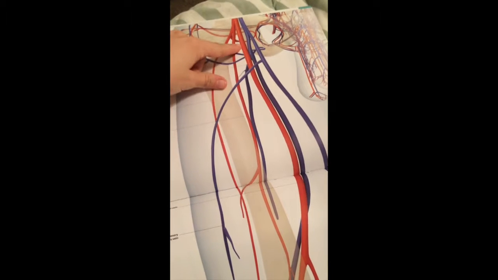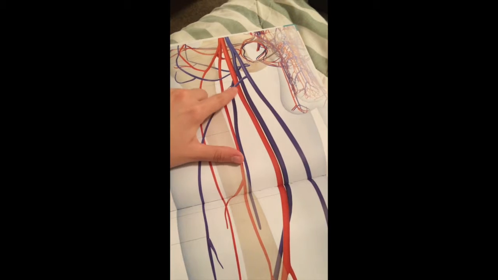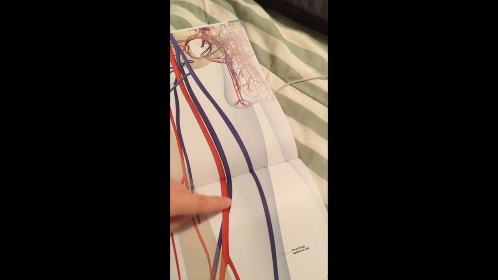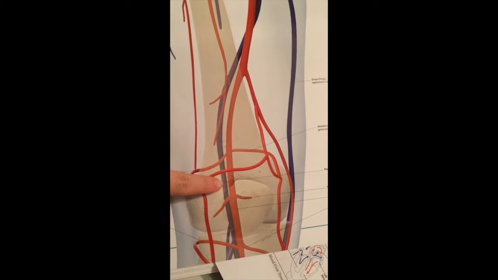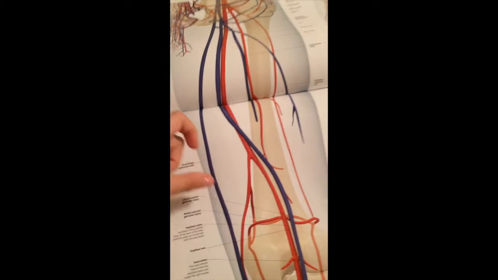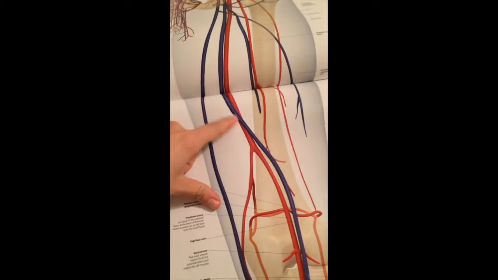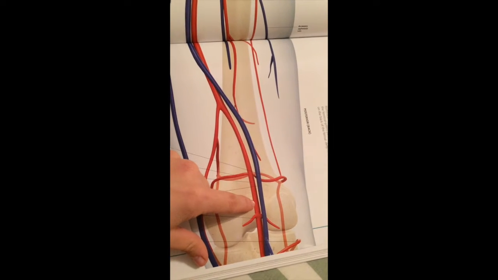We can see the external iliac artery is going to come down here, and it's going to become the femoral artery. And then once it gets a little bit lower, it's going to become the popliteal artery. And we can see that the femoral artery is going to come right behind the femur, and it's going to descend. And we can see that a little bit more clearly in this posterior view of the femur. See the femoral artery coming down here, and then the popliteal artery right behind the knee.